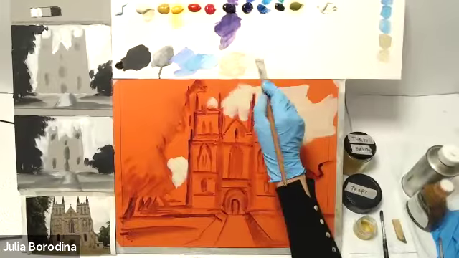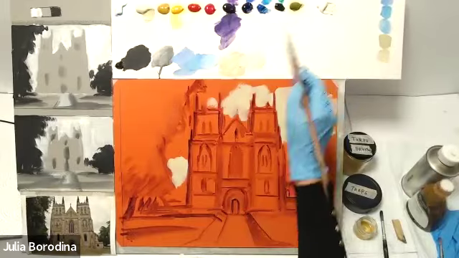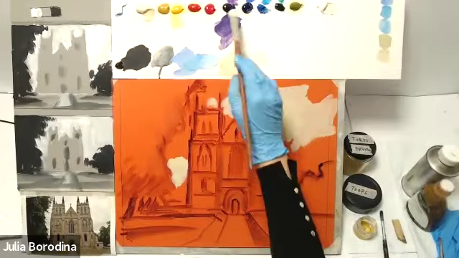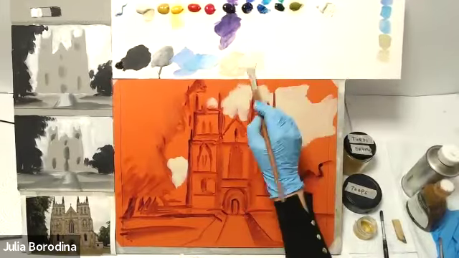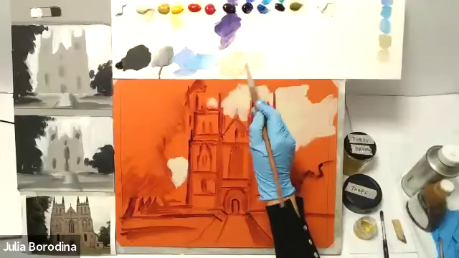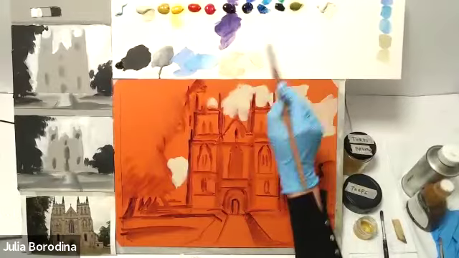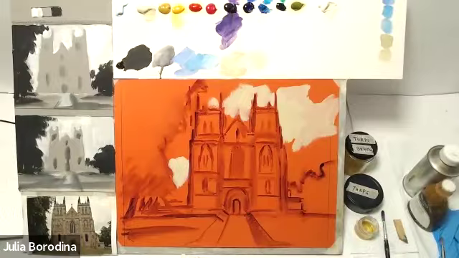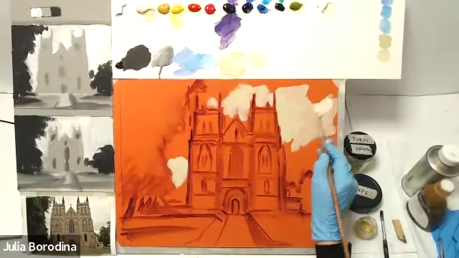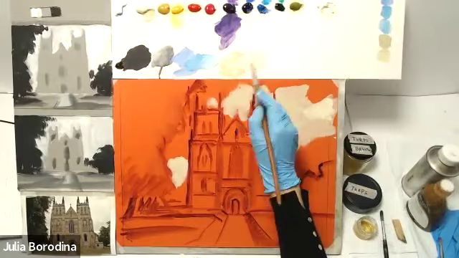If you don't have buff titanium, I should have said it earlier, sorry, you could use some ochre and a small dab of violet. It will give you a very similar color. It just takes a moment longer to mix, when buff titanium just comes out of the tube. Right, so I'm just adding a bit more white. And again, let's find where that paler color is going to be.